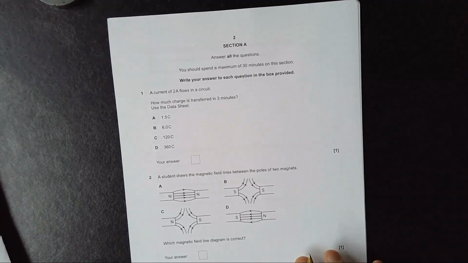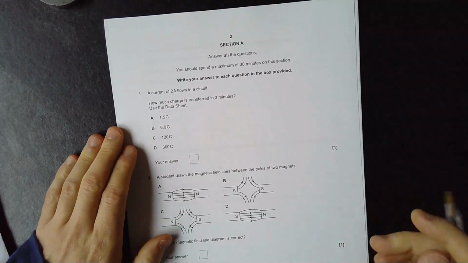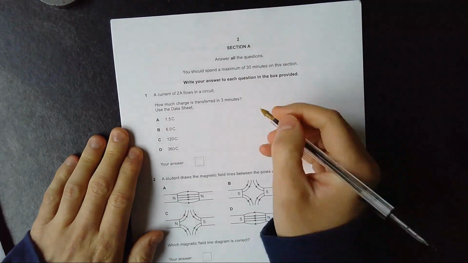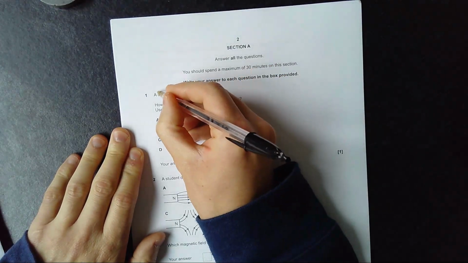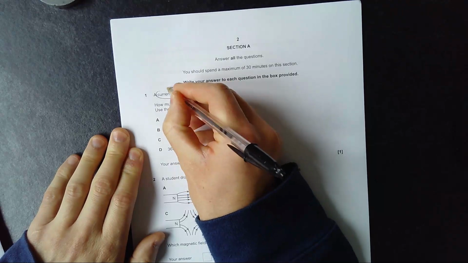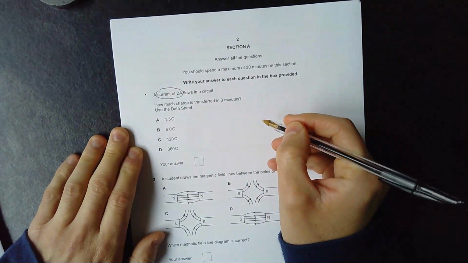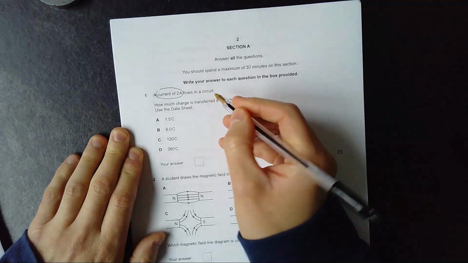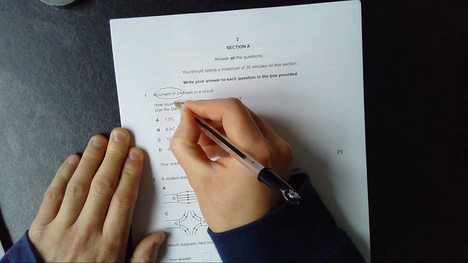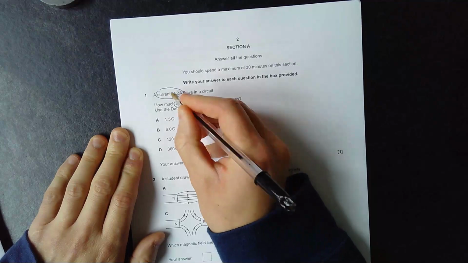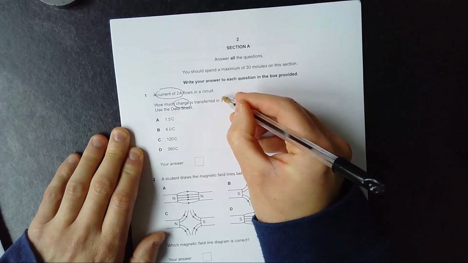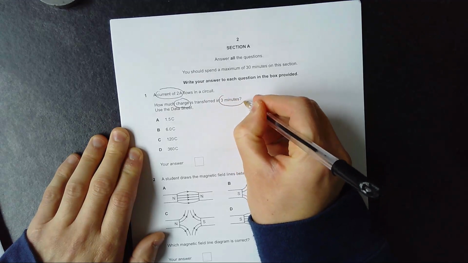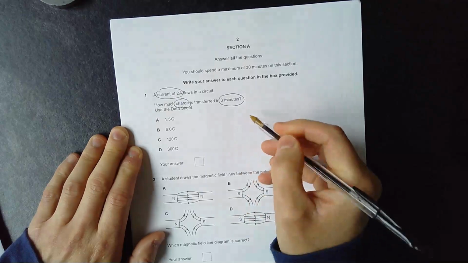So we've got a calculation, and I'm not going to do a full quens on this one, but let's just have a look at the quantities we've been given. So we've got a current of 2 amps. Okay, so we're looking for an equation with current, charge or charge flow, and then we've also got a time. So we're looking for an equation with current, charge and time.